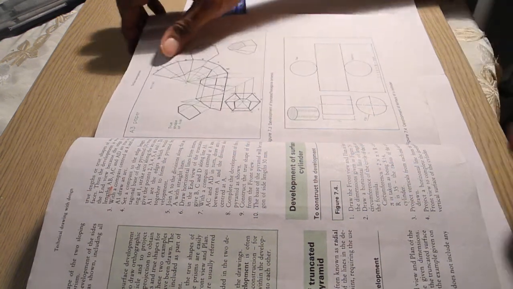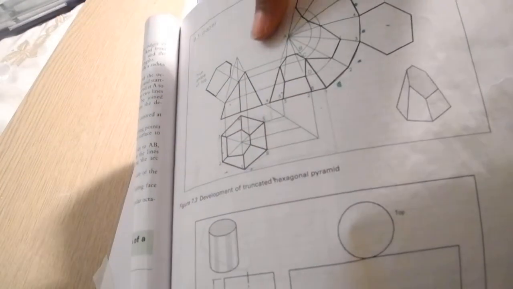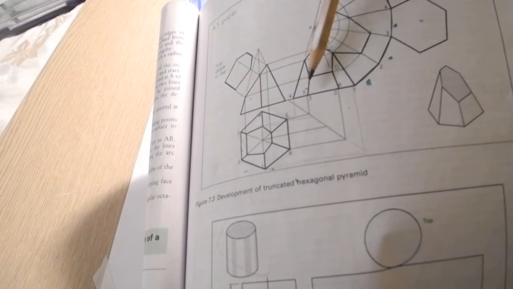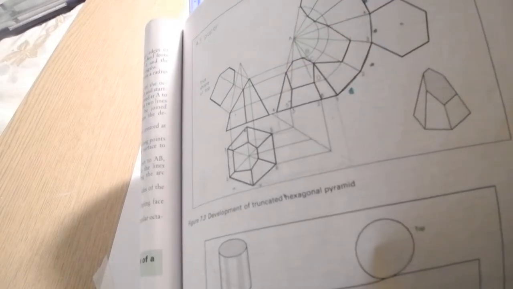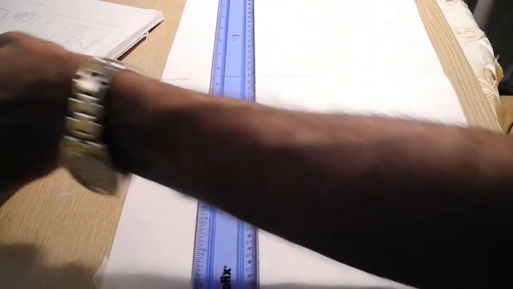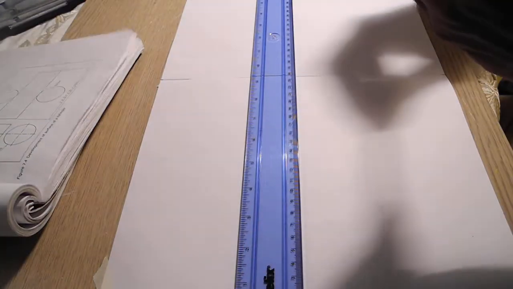Today we're going to be looking at surface developments, and the example that I'm going to be demonstrating is a truncated hexagonal pyramid. So we know that it's a hexagon, so a hexagon has 6 sides. Here's the example, this one here at the top. The hexagon, side, front, and a development. All going to be done today and explained. Alright, so let's get into it.